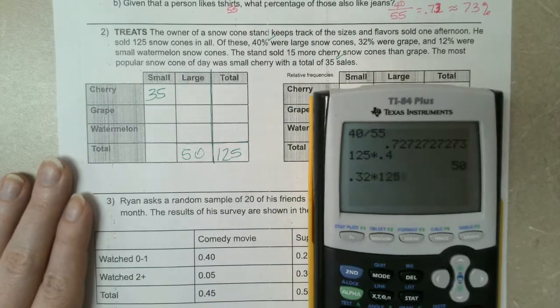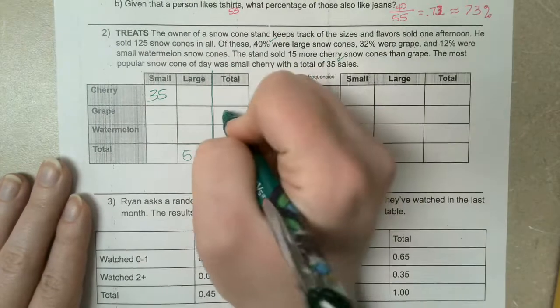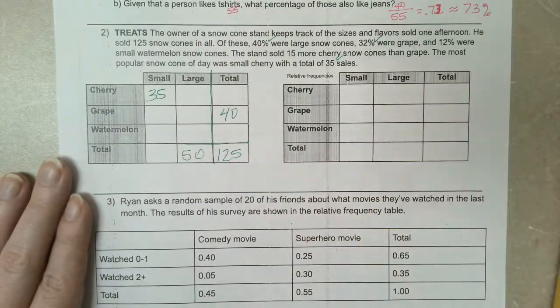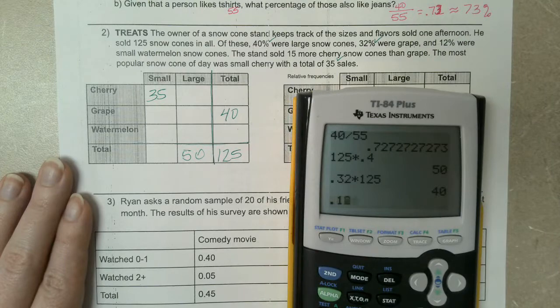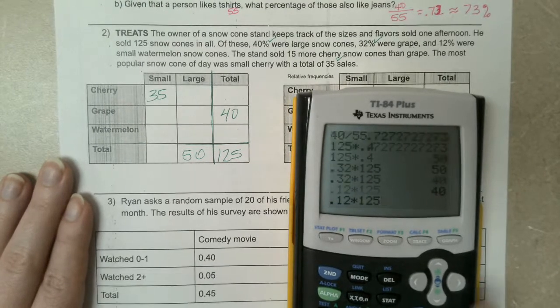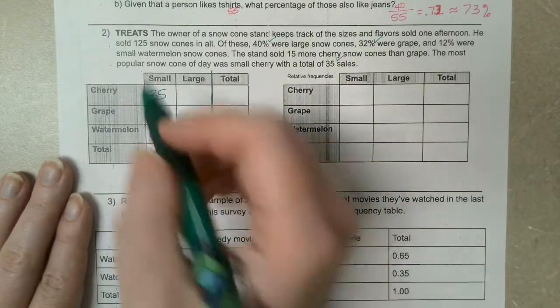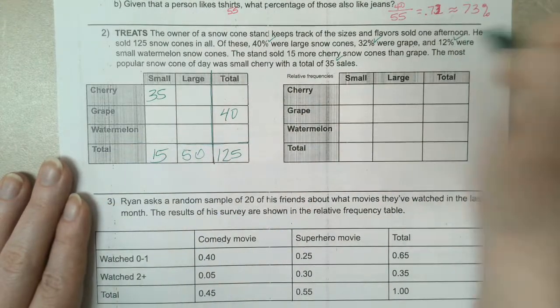32% were grape, so that's 40. Takes care of that one. And 12% were small. So that's going to give me 15. So 15 of them were small. Take care of that.